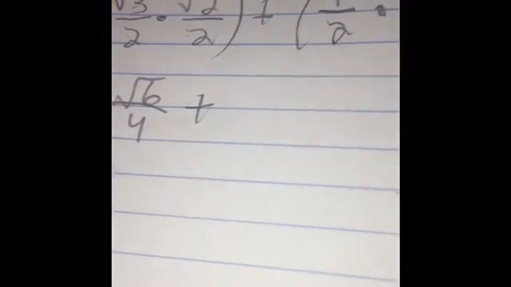Root 3 times root 2 is root 6, 2 times 2 is 4, plus 1 times root 2 is root 2, 2 times 2 is 4. These have common denominators, so you can add them. Your final answer will be root 6 plus root 2 over 4, which is the sine of 105 degrees.